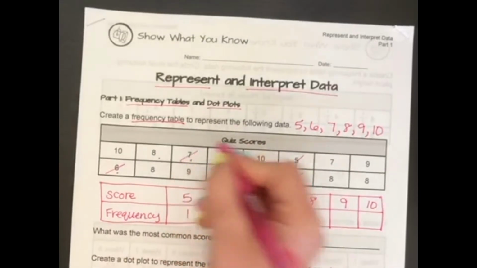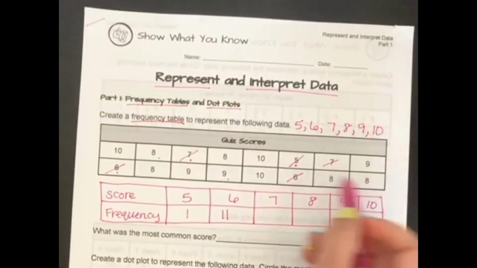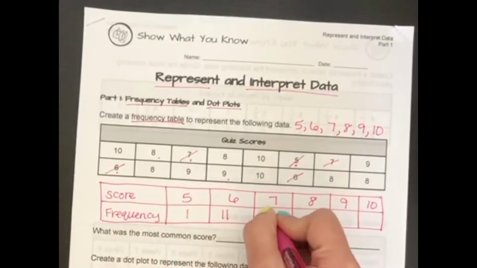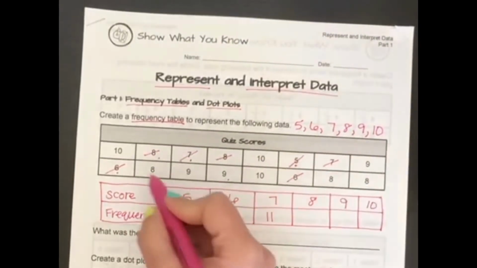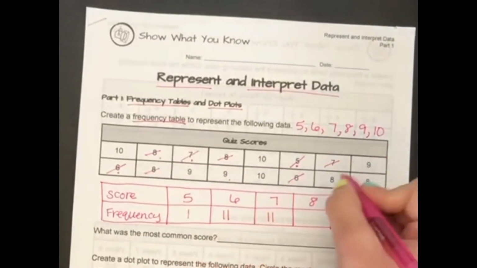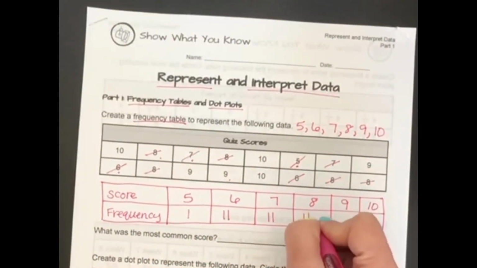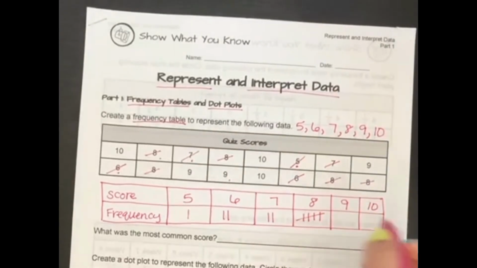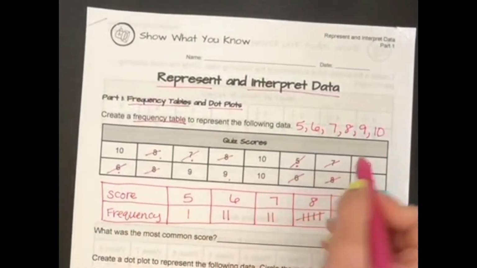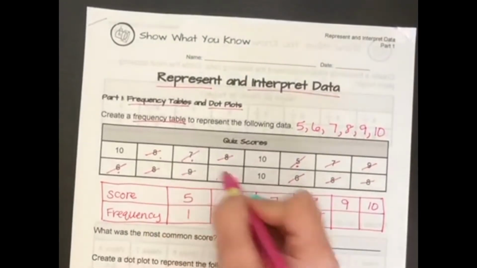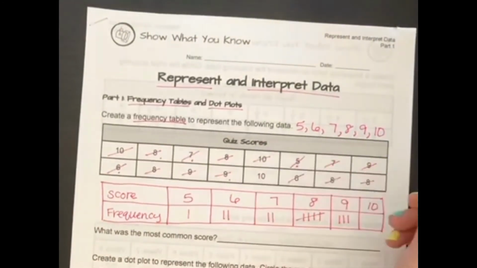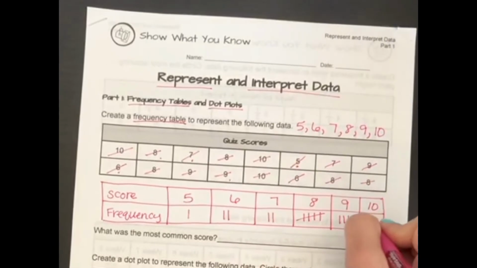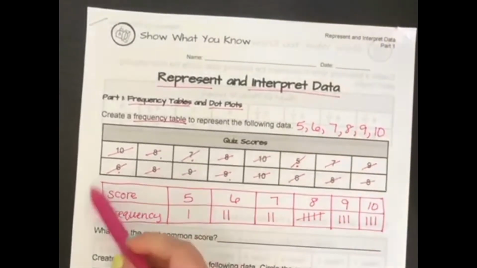7s, 1, 2, 2 7s. 8s, 1, 2, 3, 4, 5. 9s, 1, 2, 3, 3 9s, and then 10. 1, 2, 3. And that is my frequency table.